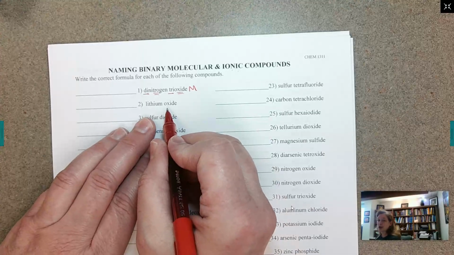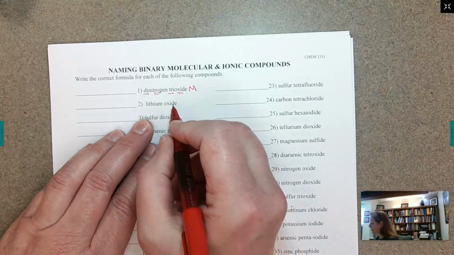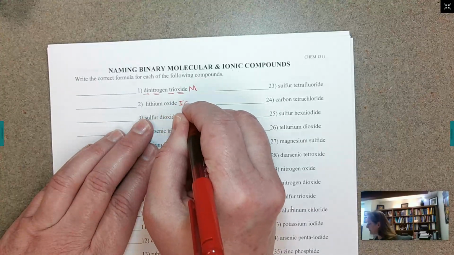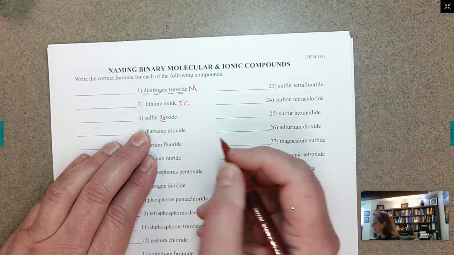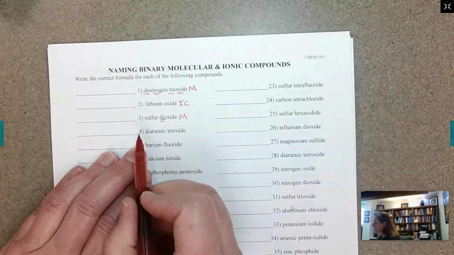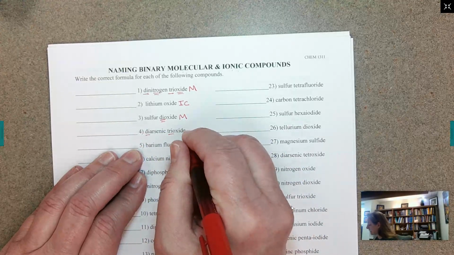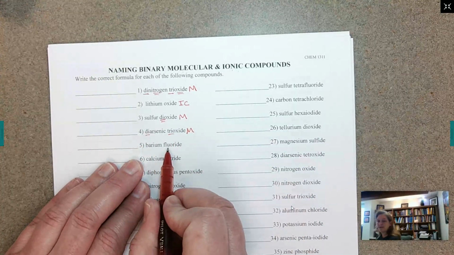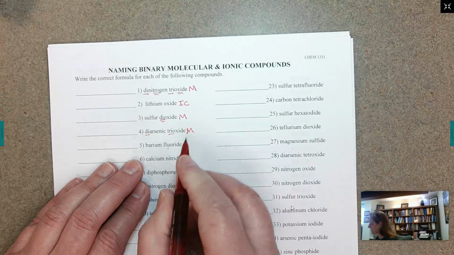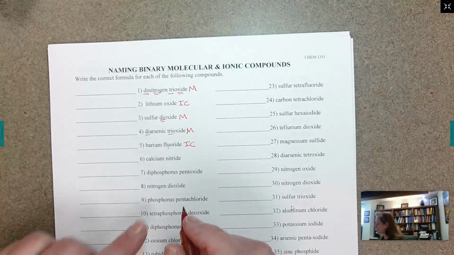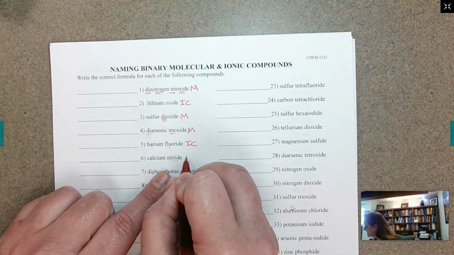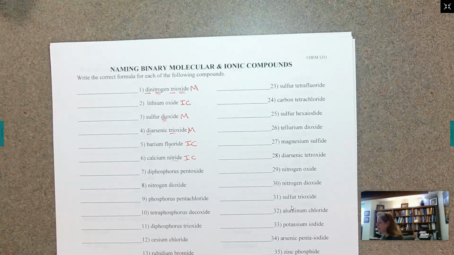Lithium oxide, no Greek prefixes. Lithium is a metal. This is definitely an ionic compound. Sulfur dioxide, I'm looking at that Greek prefix right there. This is going to be molecular. Diarsenic trioxide, molecular. Barium fluoride, no Greek prefixes. This is going to be an ionic compound. Calcium nitride, no Greek prefixes. This is going to be an ionic compound. We'll do about 10 of these.